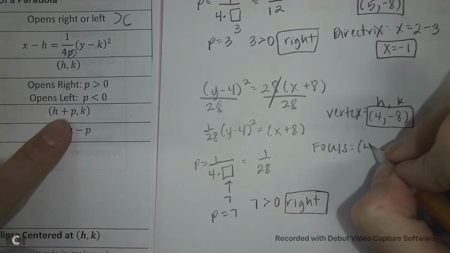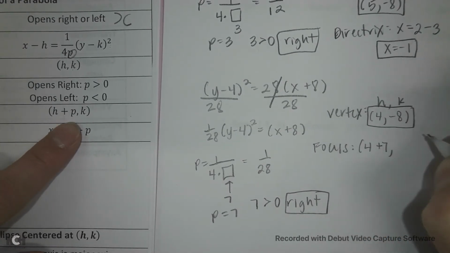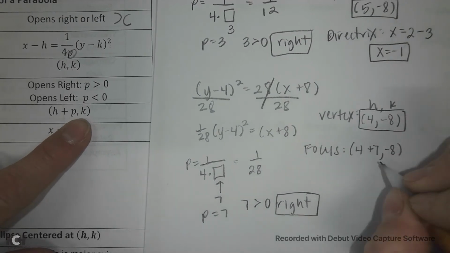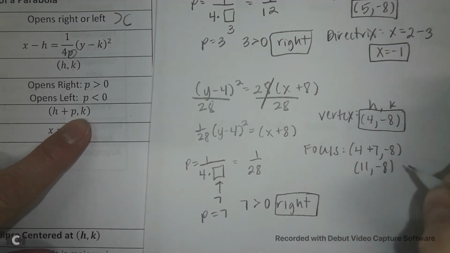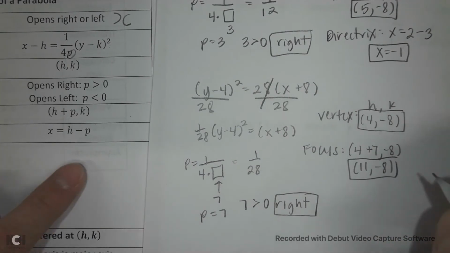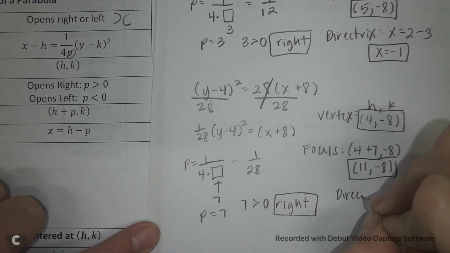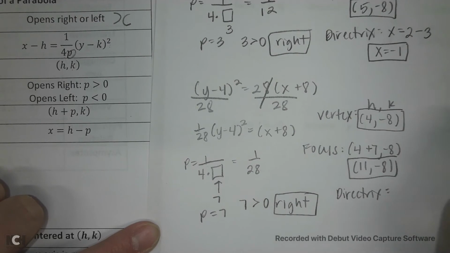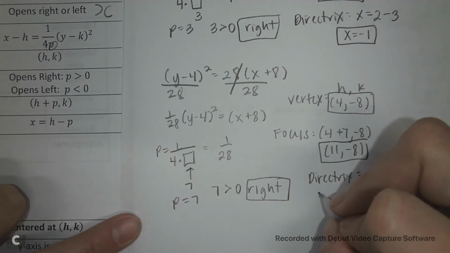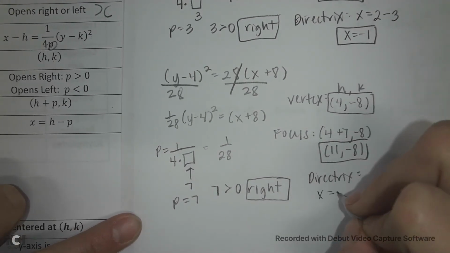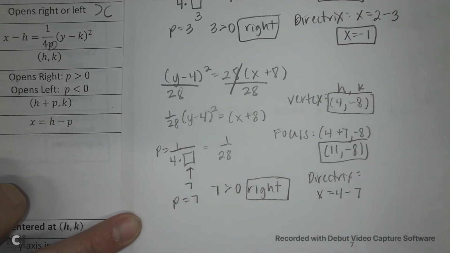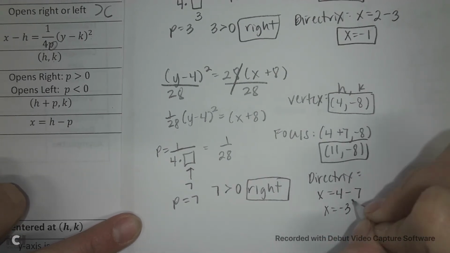So we have our H and our P, and then our K after. 4 and 7 make 11, and then -8. And our directrix is, running out of room, x equals our h, which is 4, minus our p, which is 7, so x equals -3.